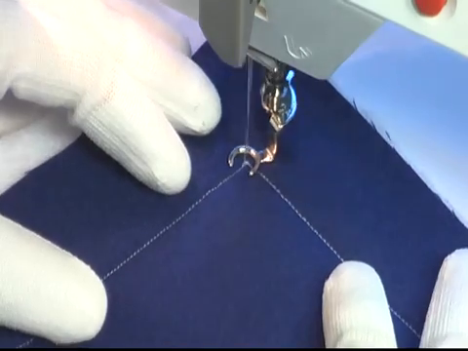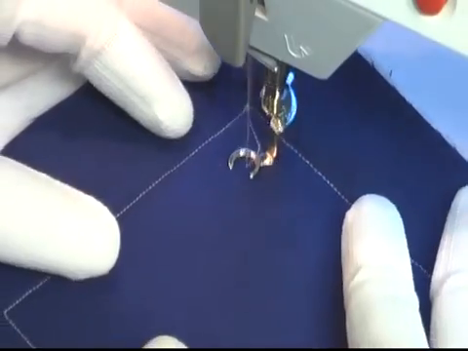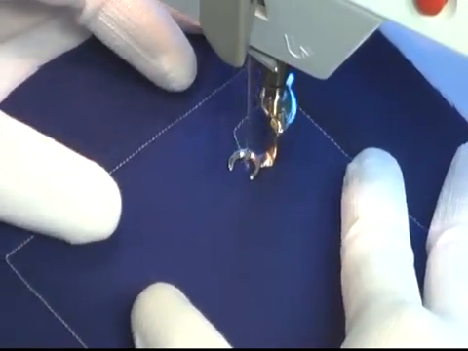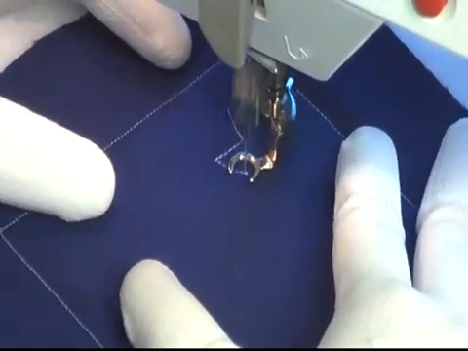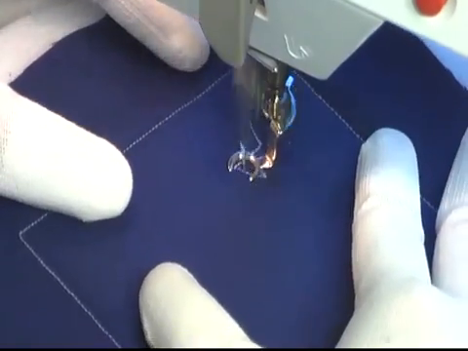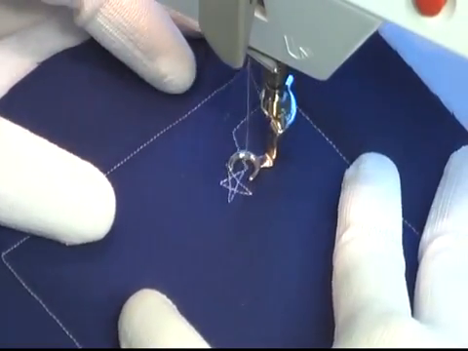This is the free motion quilting tutorial for falling stars. This design is stitched by first coming up with a jagged line, and then you're going to go straight into a star shape. So just a triangle, another triangle, and then go back to your original starting point.